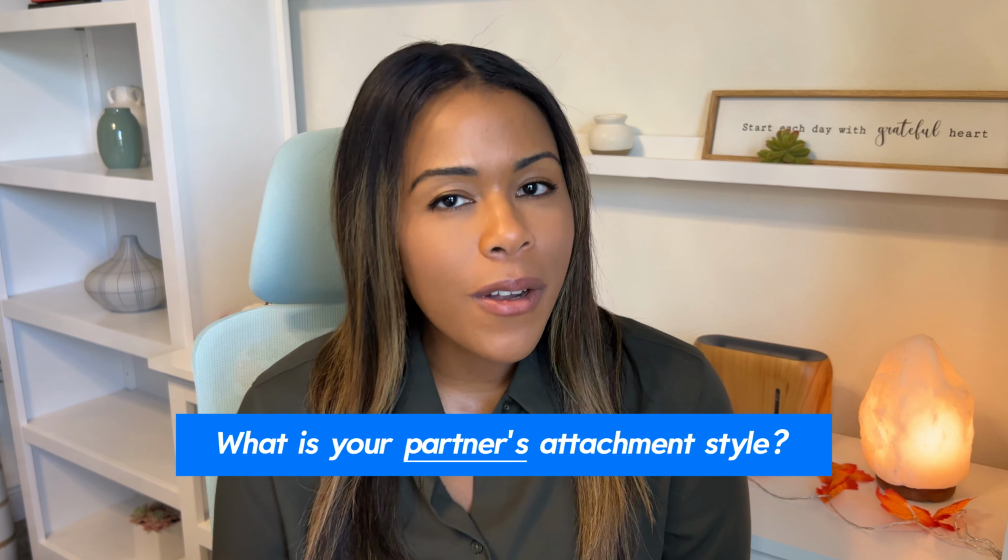However, do you know your partner's attachment style? If so, this will be really helpful now. If you don't know, try asking them. If you can't, that's okay. So let's go through how to communicate with your partner based on their attachment styles.